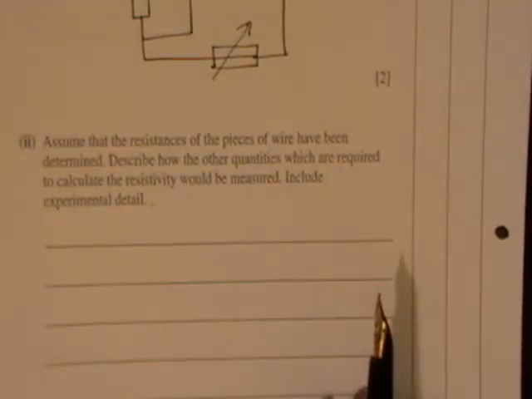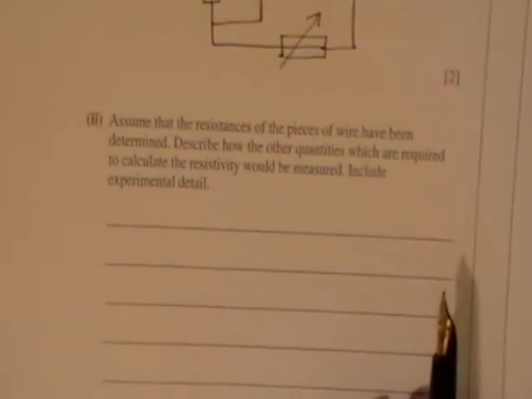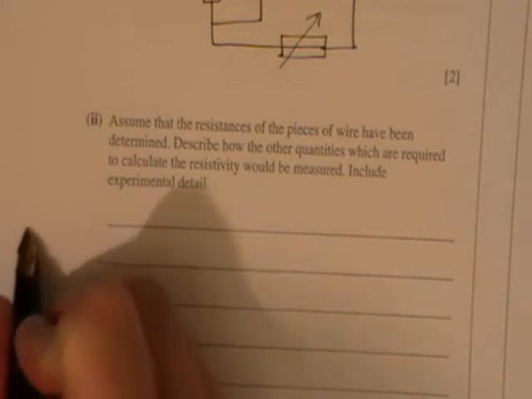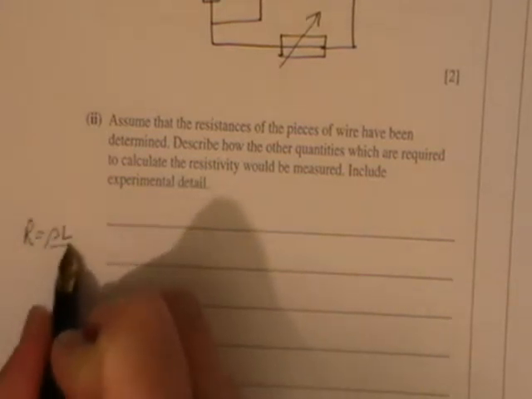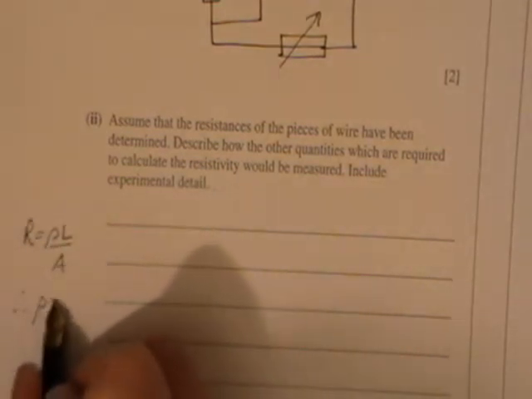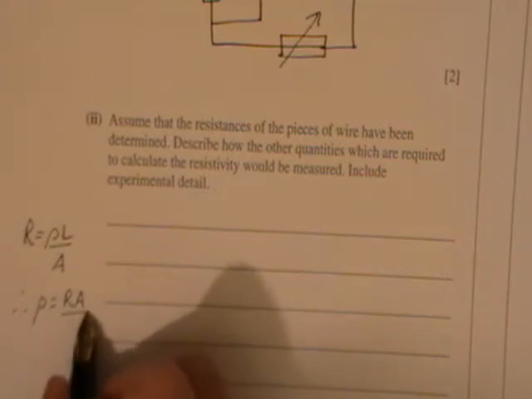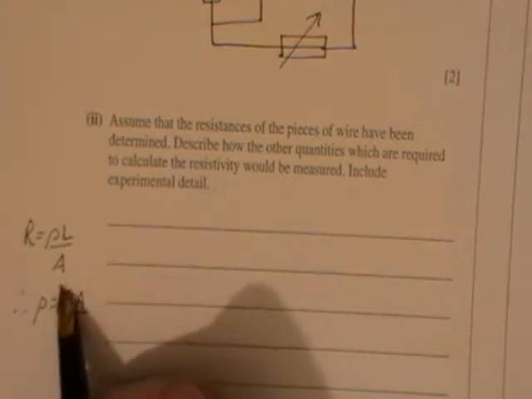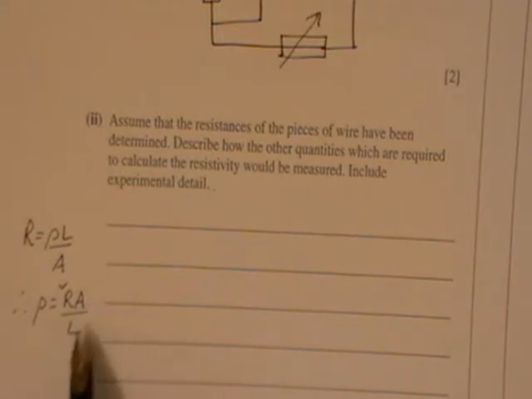Okay, so assume the resistance of the piece of wire has been determined. Describe how the other quantities which are required to calculate the resistivity would be measured, include experimental detail. Now again, R equals rho L over A, therefore rho is equal to R times A over L. So we've measured the resistance, we now need to know the cross-sectional area and the length.